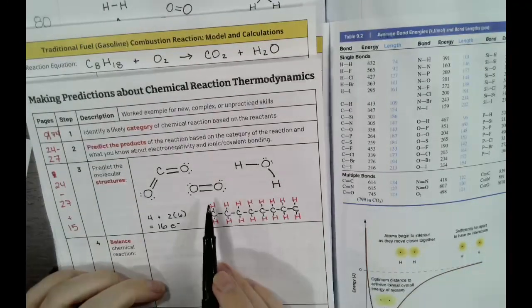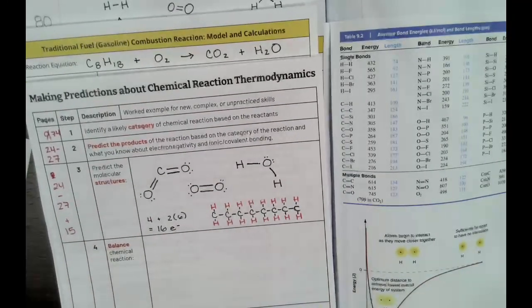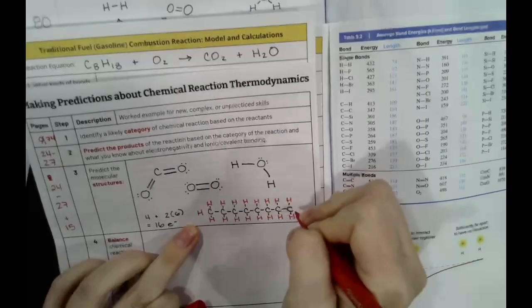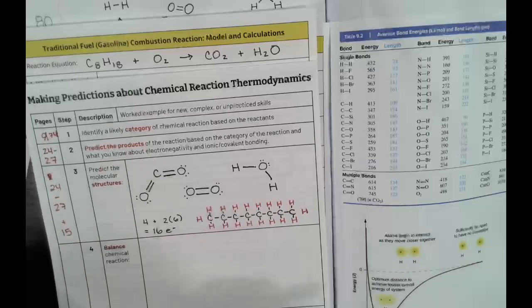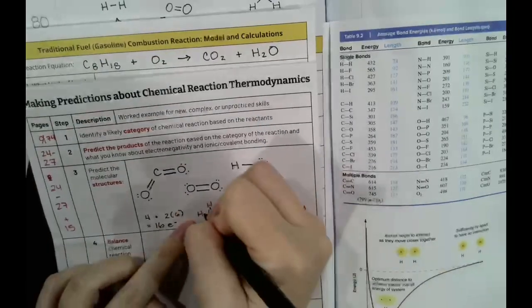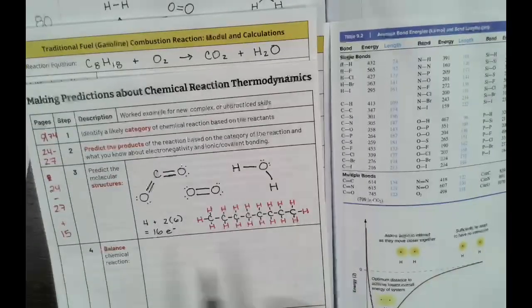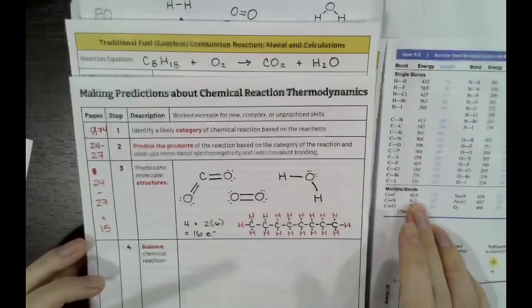The good news is we've only used up 16 of our 18 hydrogens, so probably what's going to happen here is we've got another hydrogen on each end. Each of those hydrogens needs to have one bond. There we go. Now all of our carbons have 4 bonds and all of our hydrogens have 1. So that is probably our structure for octane. And if you look it up, you'll find that that's actually the correct structure.